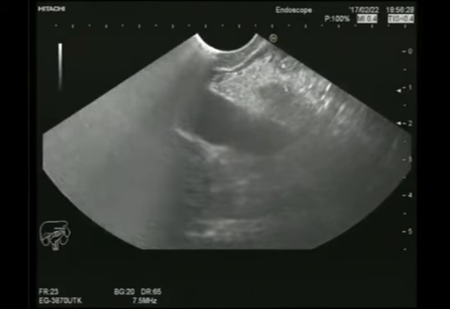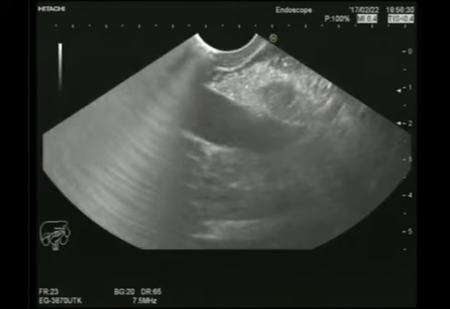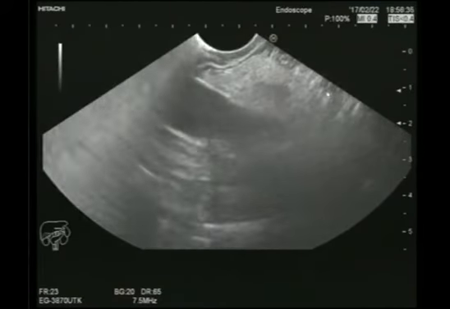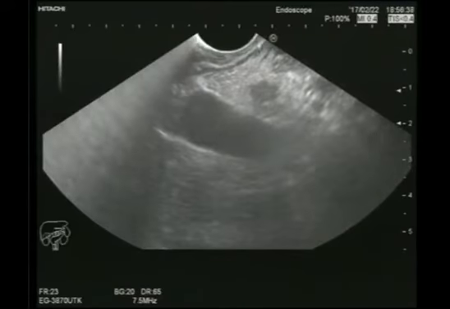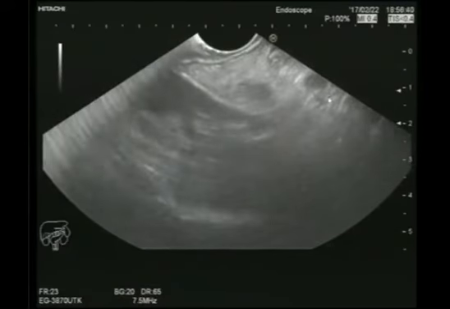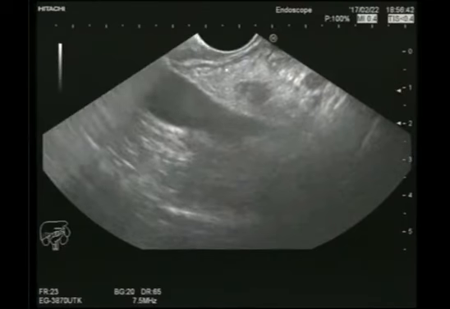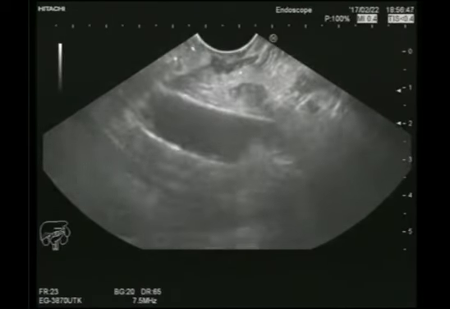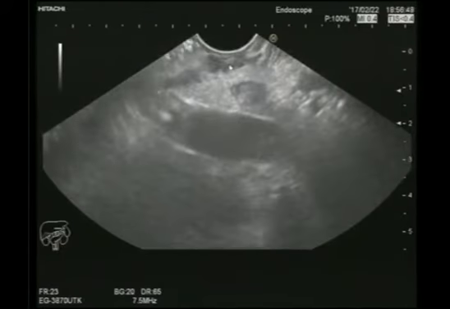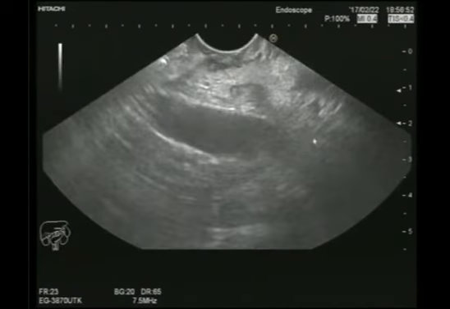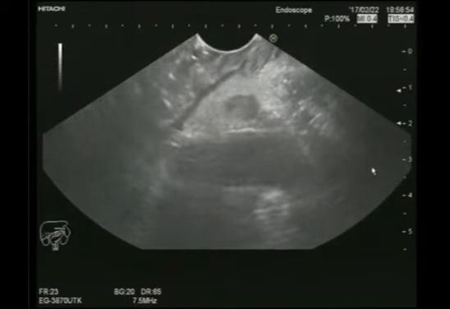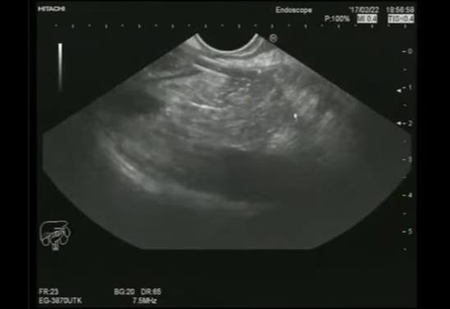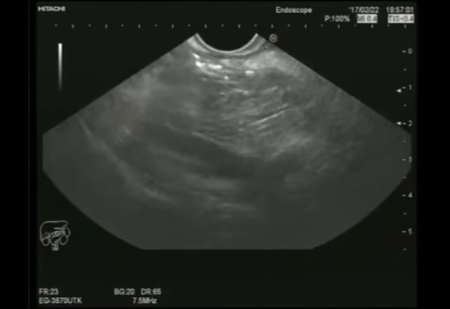Yes, now the head of the pancreas is in full view, and at the extreme right you will see the appearance of the papilla. This is the muscularis propria, yes, the muscularis propria, and adjacent to the muscularis propria we are examining the papillary region very slowly, very slowly. Yes, now we see the stent which has been put previously.